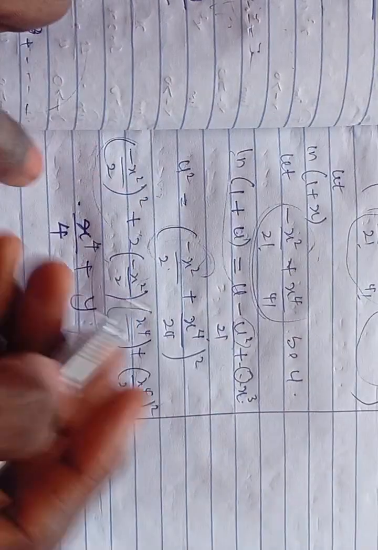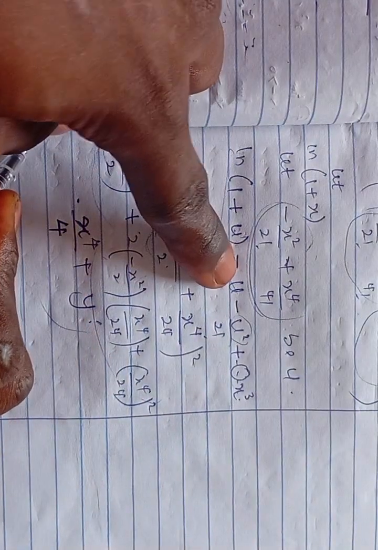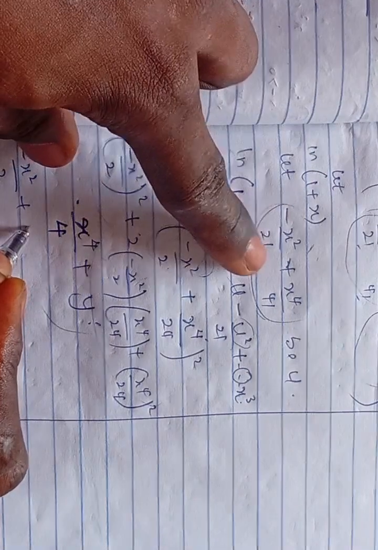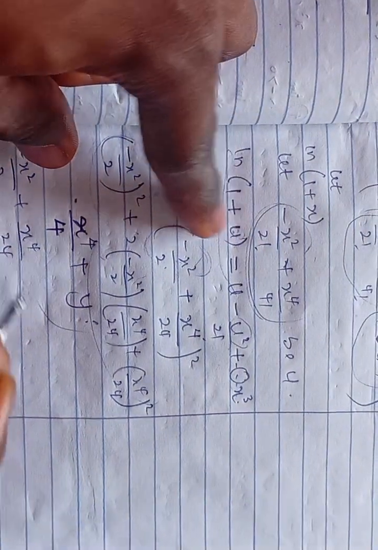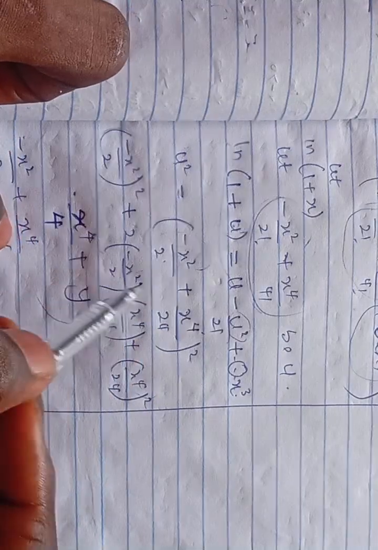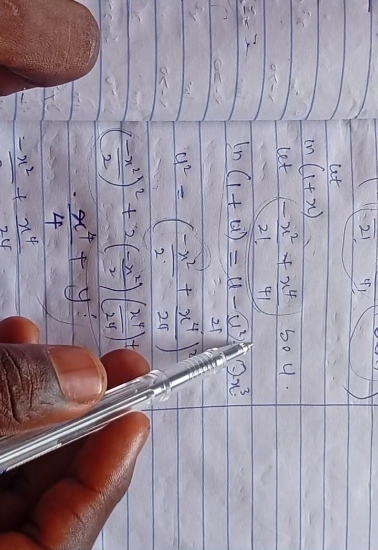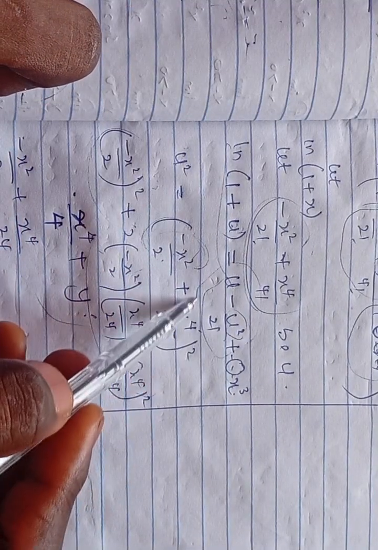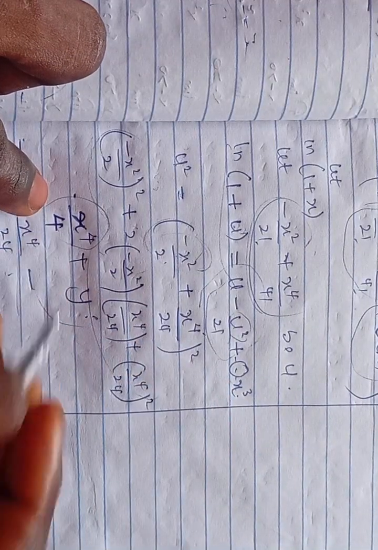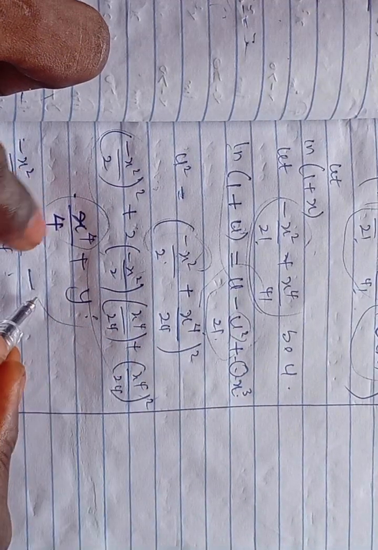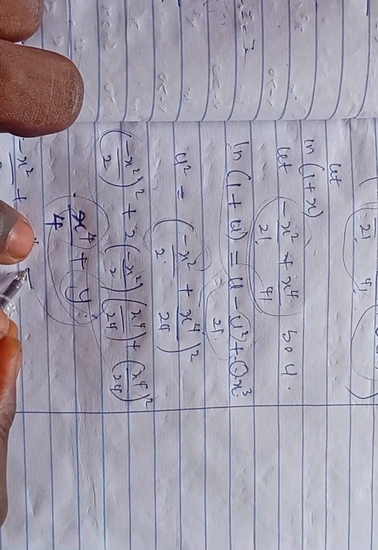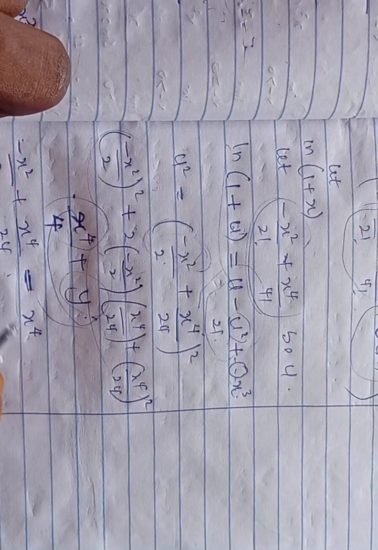We can just substitute by saying it is equal to, our u is what? Minus x squared over 2 plus x raised to power 4 over 24, and this is it. So this is our u, right? I'm substituting here, right? Okay, minus u squared over 2 factorial. This is our u squared. 2 factorial is 2. We don't need y again, so we have minus x raised to power 4 over 8.